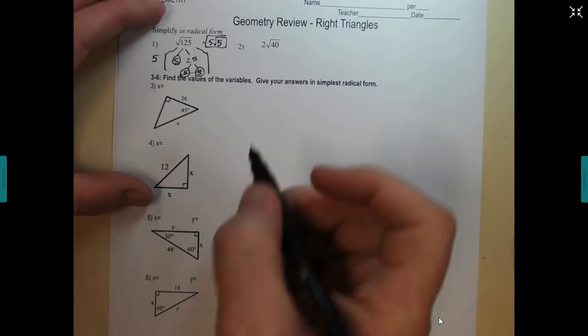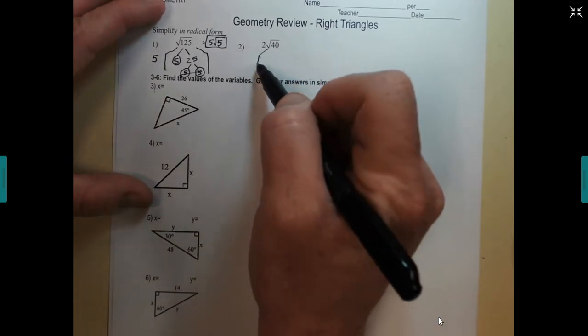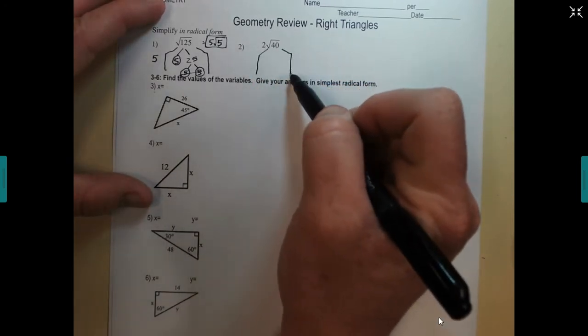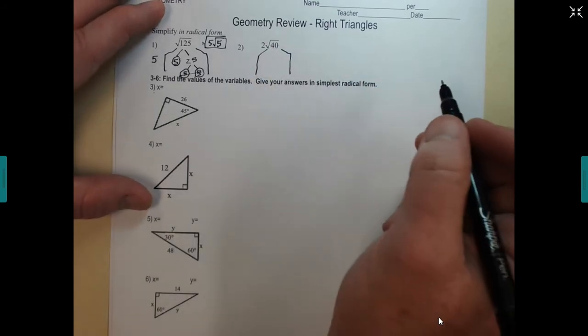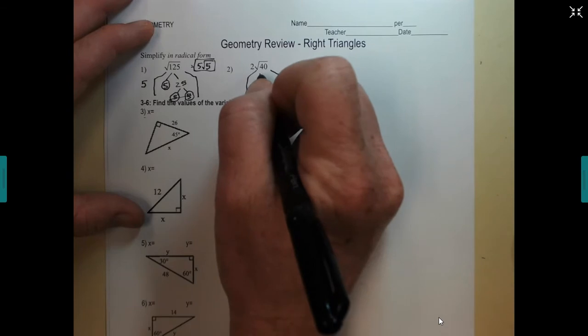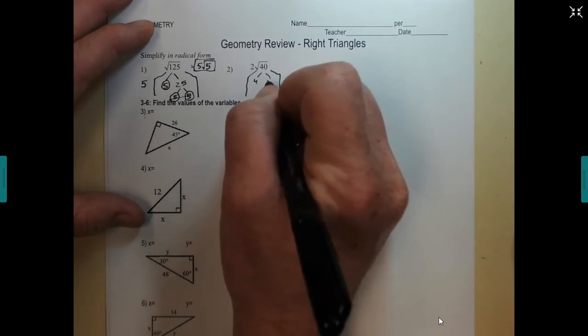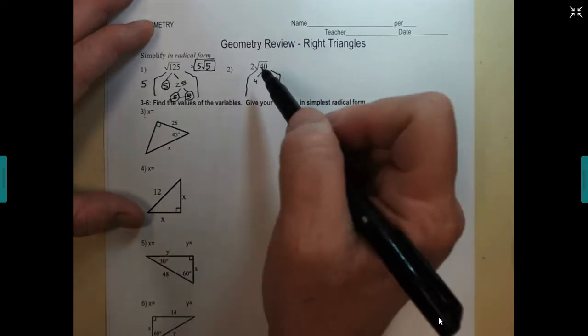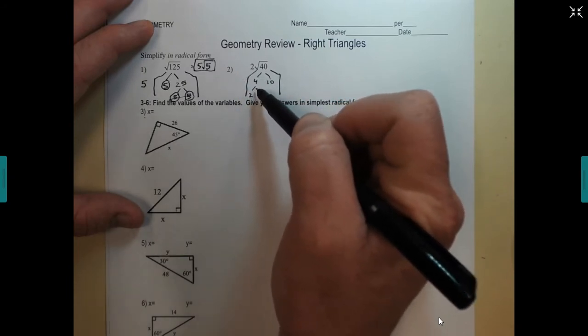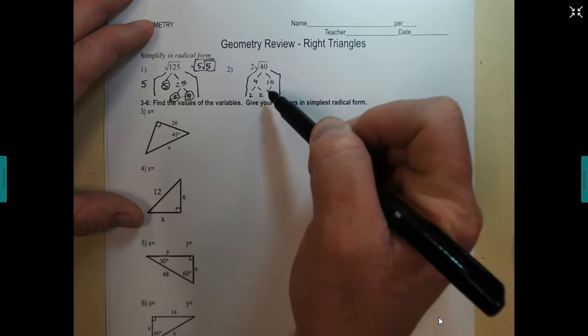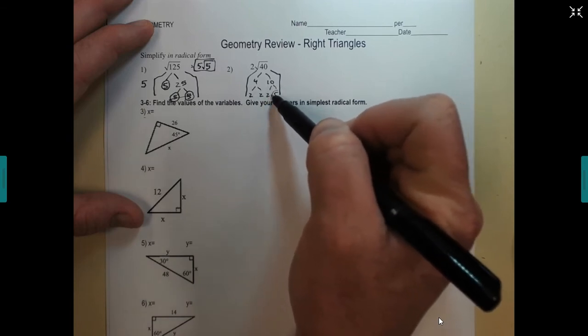Okay? So here, again, I prefer to make that house to realize what's inside, which is 40. And we can't forget about that 2 that's on the outside. Okay? 40 happens to be 4 times 10. I generally, if I see something I can square root, I'll go ahead and do that, but we'll go the slow route here. 4 happens to be 2 times 2. 10 happens to be 2 times 5.